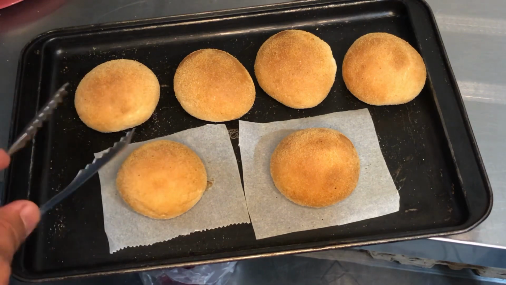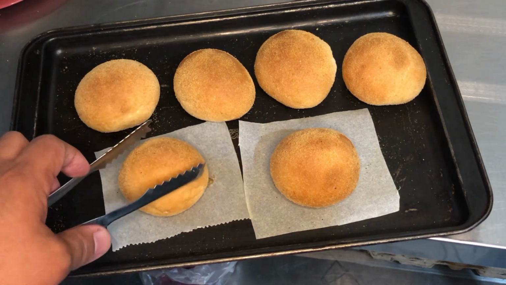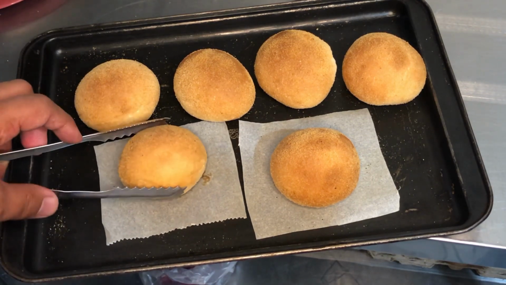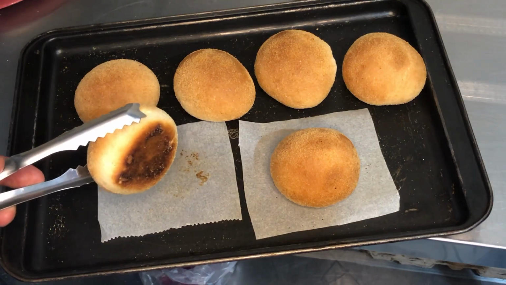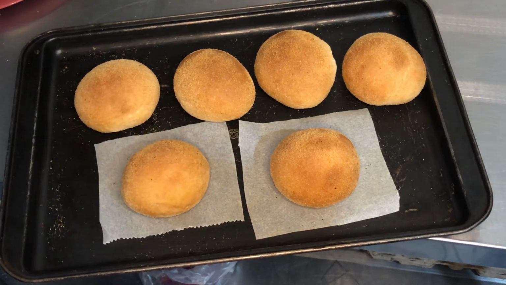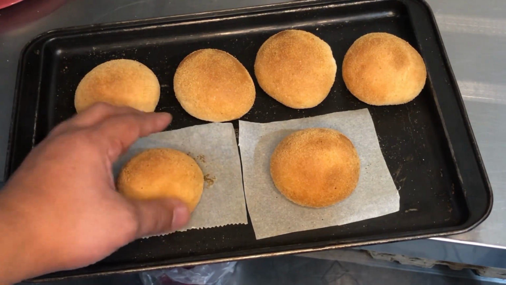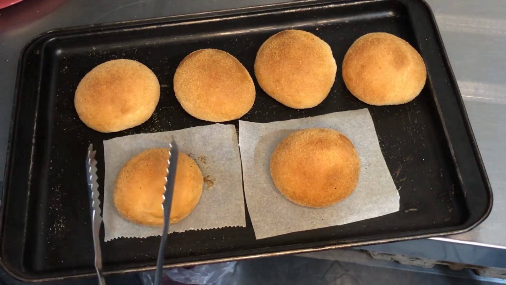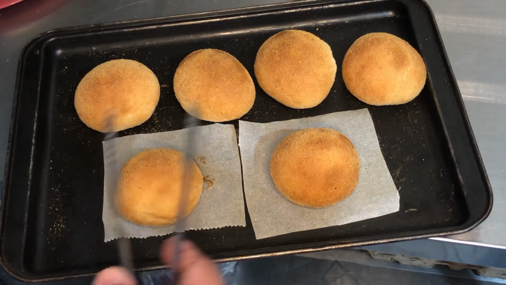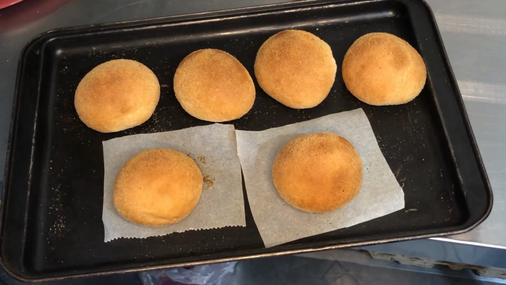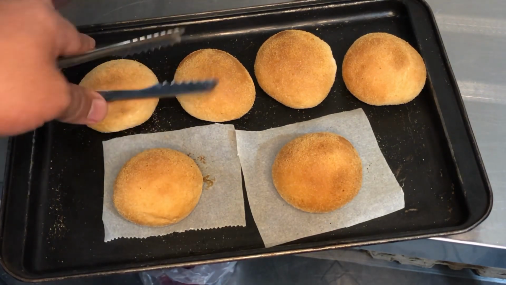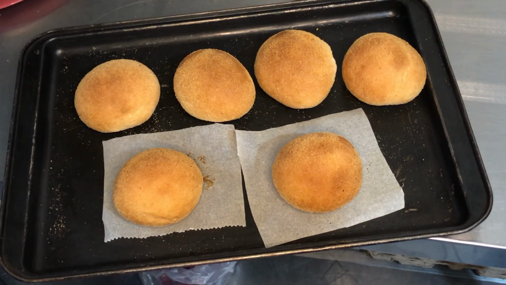So basically it's browner, and at the bottom it's somehow toasted as well. Check it. It's somehow airy as well, a bit crisp on the outside. This is your pandesal baked in the oven.